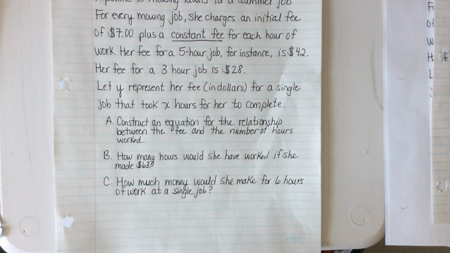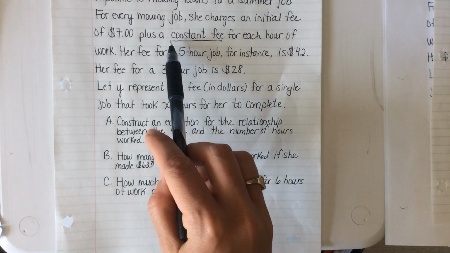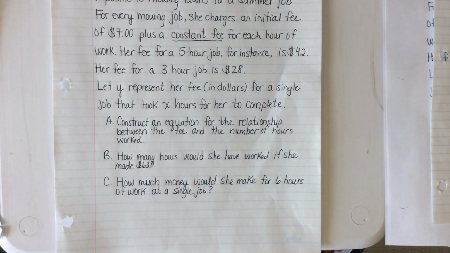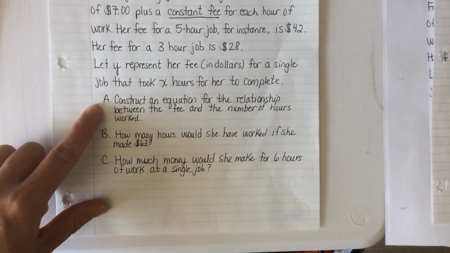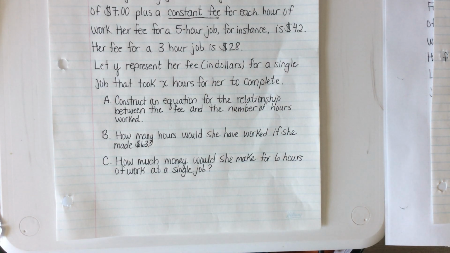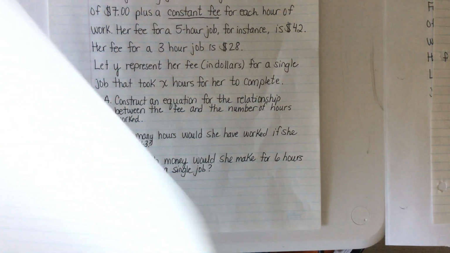So first of all, because this talks about her charging a constant fee for each hour of work, we know that this is going to be a linear relationship. So we're dealing with a straight line graph here. And we know that we can use the equation form y equals mx plus b. So let's take a look at the first question. Construct an equation for the relationship between the fee and the number of hours worked.